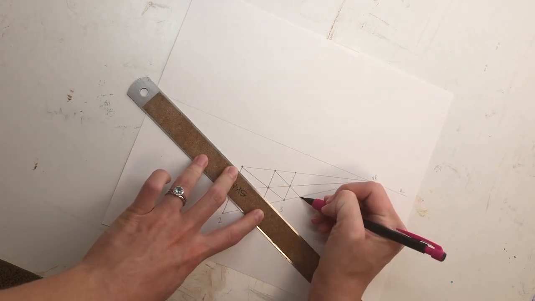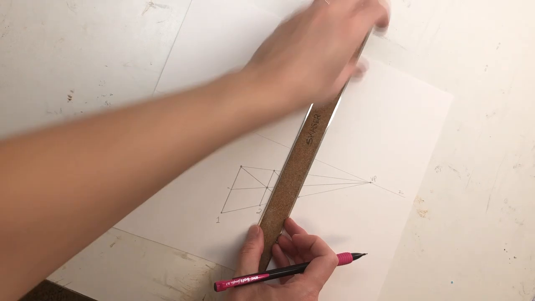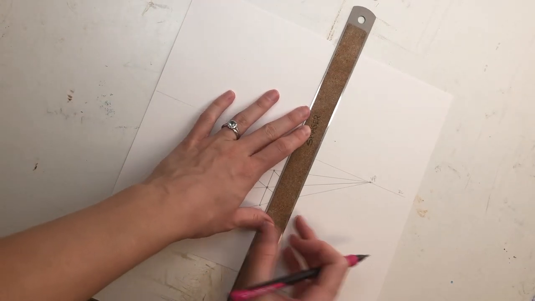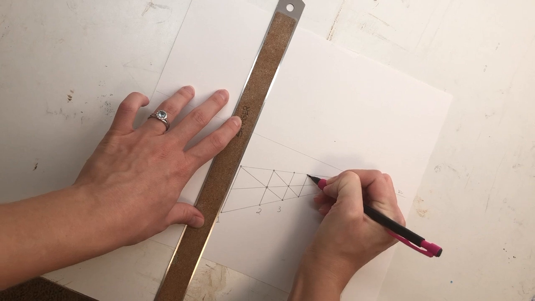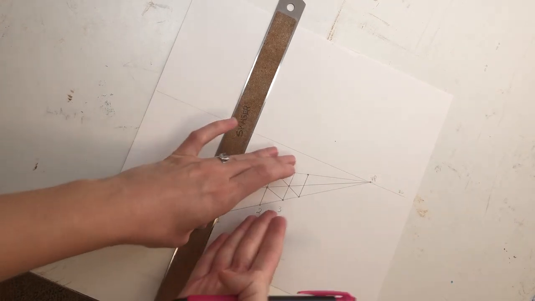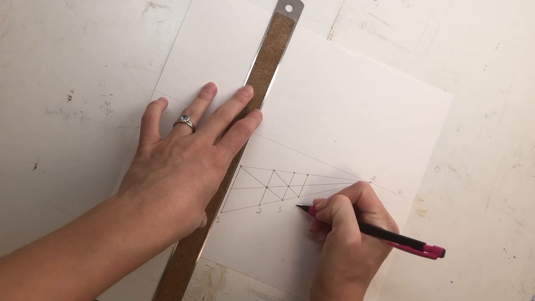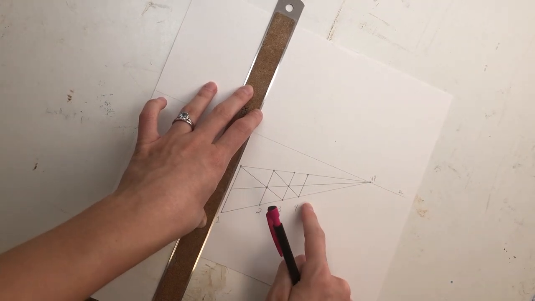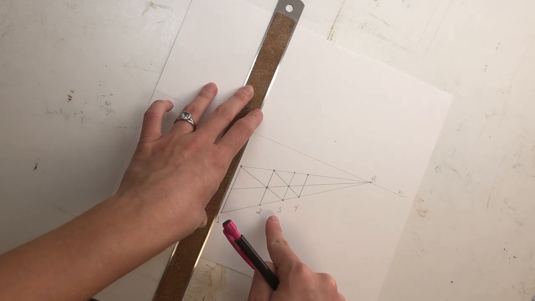Like that, boom. This is going to be fence post 4. Notice how they are not only decreasing in height visually as they go back to the vanishing point, but they are also decreasing in the amount of space between them as they go back to the vanishing point. And that is what we're calculating out here.